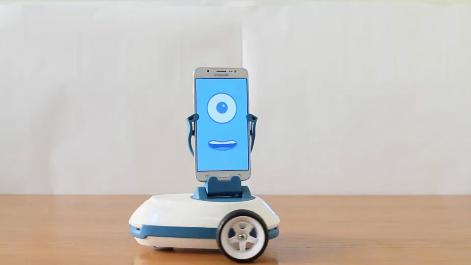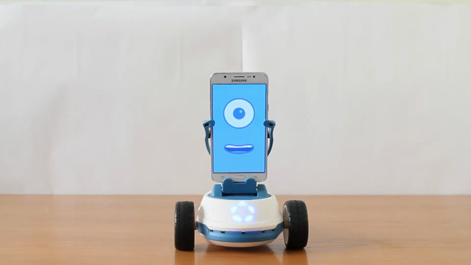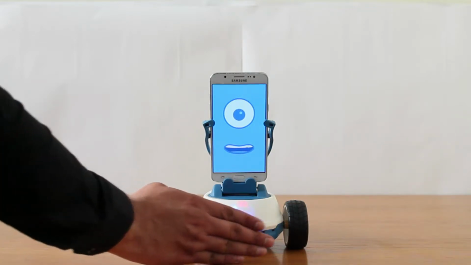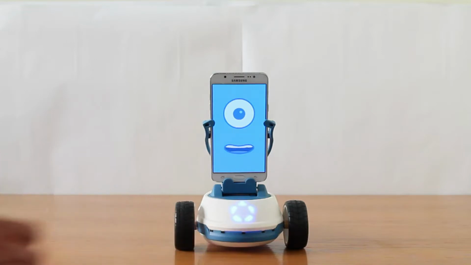I have many sensors in my body that allow me to know the distance to the things around me. Move your hand around my body and you will see that my LEDs change color when it's very close. You can use these sensors in your programs to avoid obstacles.